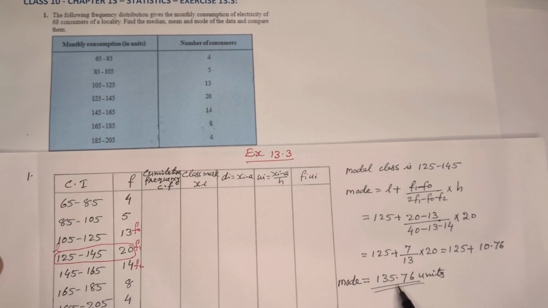That means mode is equal to 135.76 units.